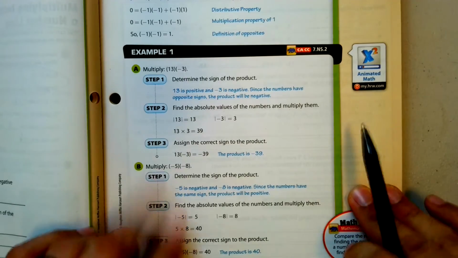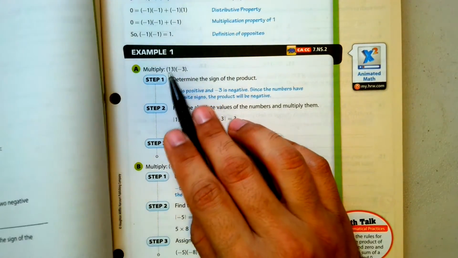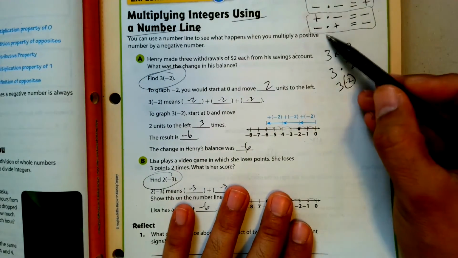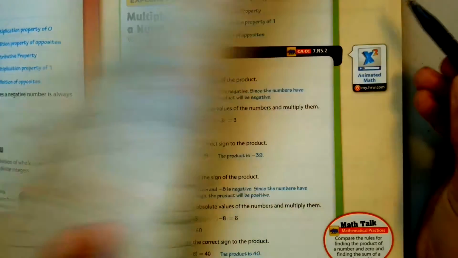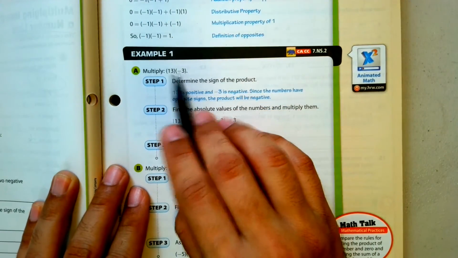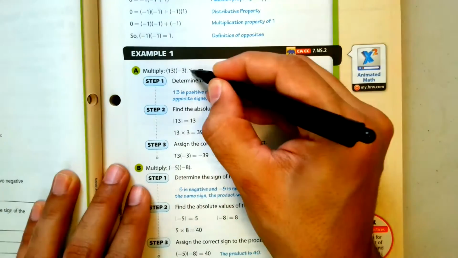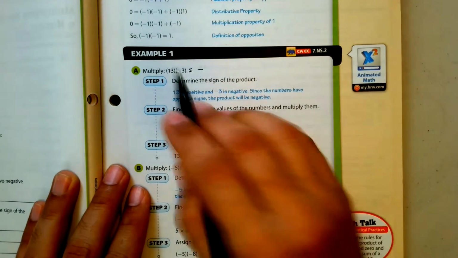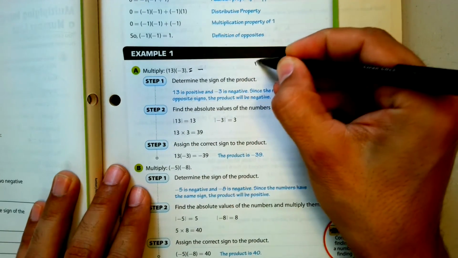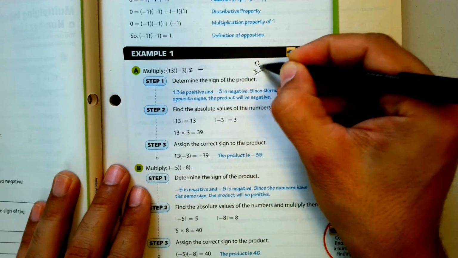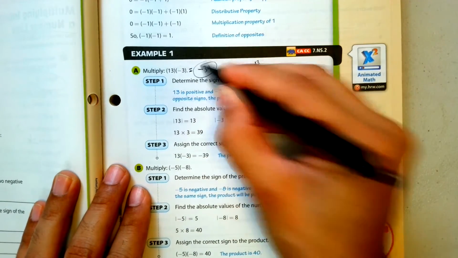Now, the examples here: 13 times -3. If we know that a positive times a negative is a negative, then we know that the answer to 13 times negative 3 is going to be a negative number. And 13 times 3, I'm just going to tell you that it's 39. But if we were to actually figure this out, 3 times 3 is 9, 3 times 1 is 3, and we're good. Then the answer is going to be negative 39.